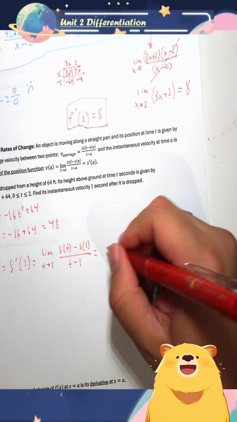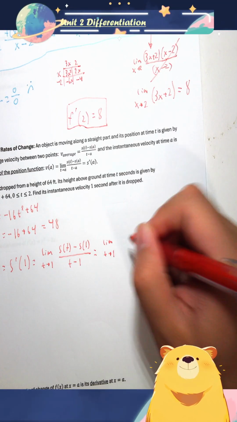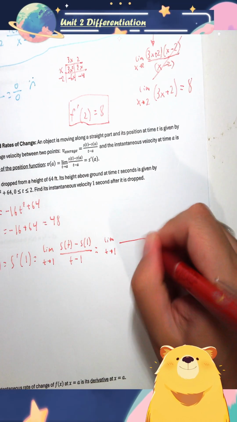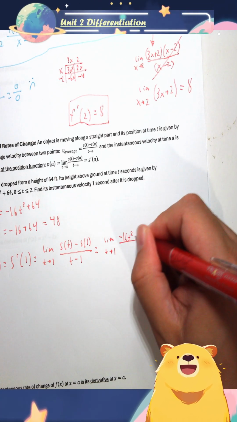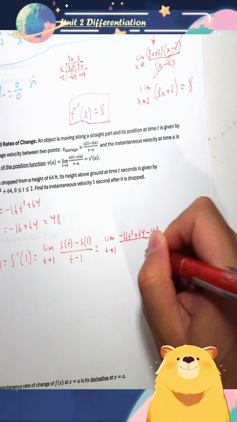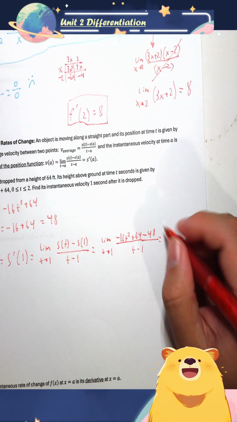Now I'm going to go ahead and plug it in. Limit as t goes to 1 of negative 16t squared plus 64, and then minus 48. That's going to go ahead and be 16.